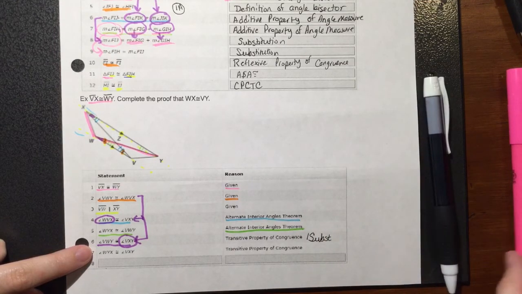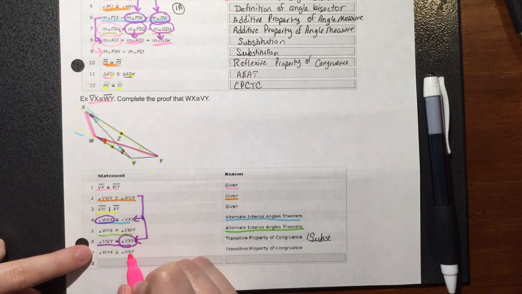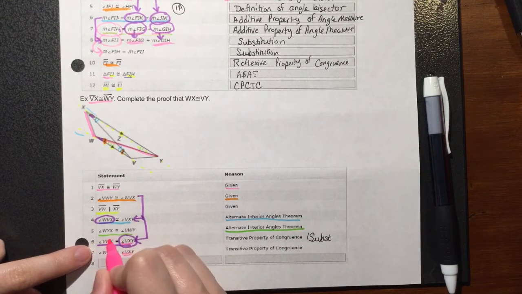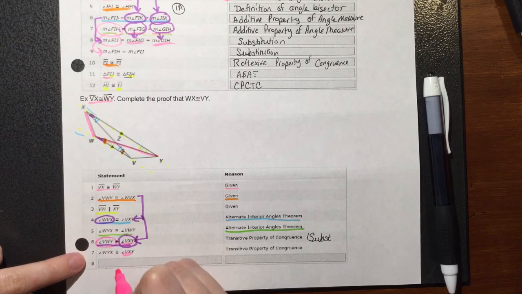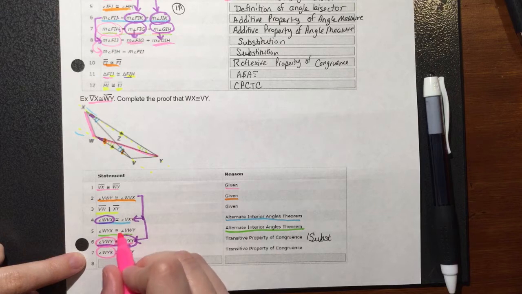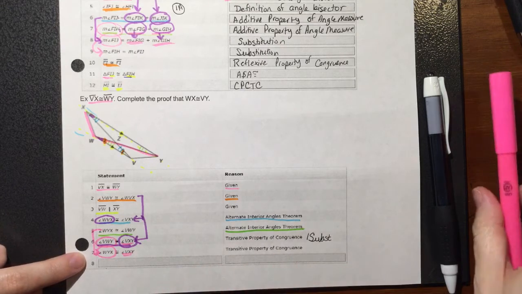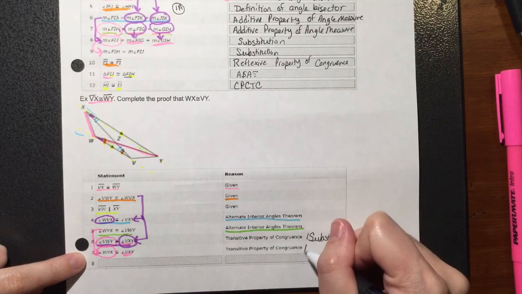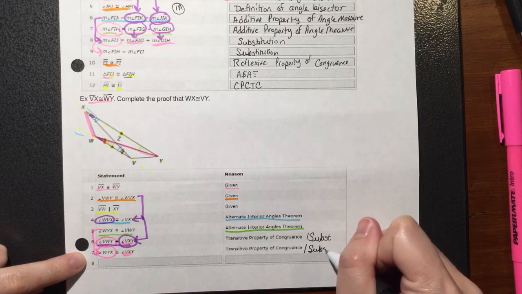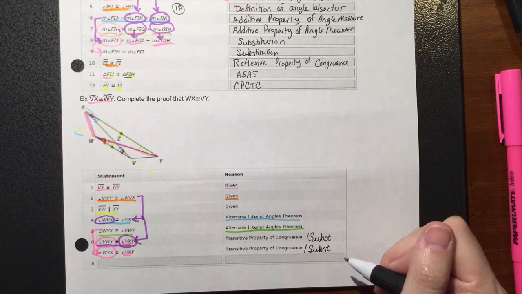And then looking at the next one, they've kept the VXY, but instead of the angle VWY, they've replaced it with an angle WVX, so that comes from this statement right here. And again, instead of this, we write that. So that's going to be our substitution property.